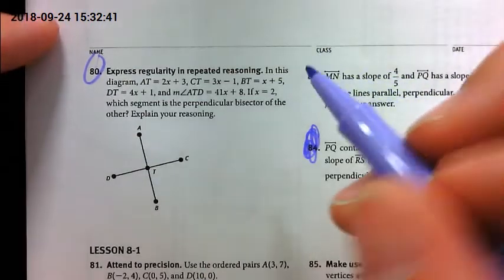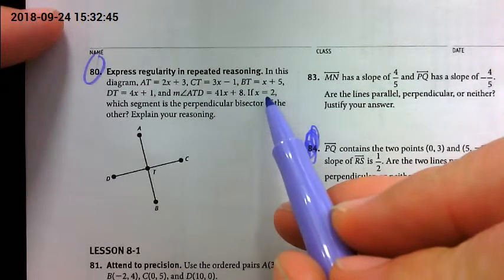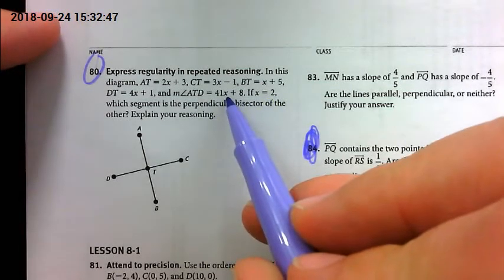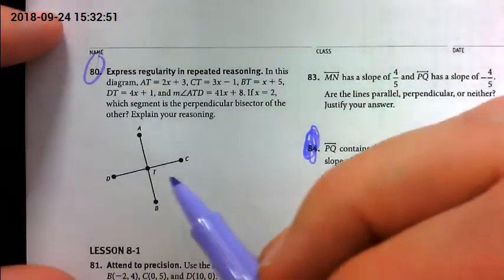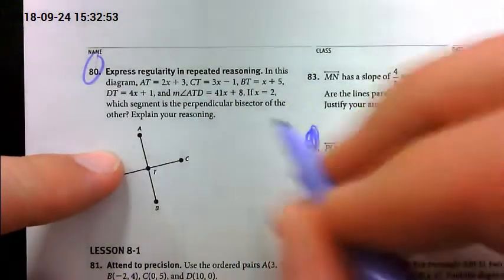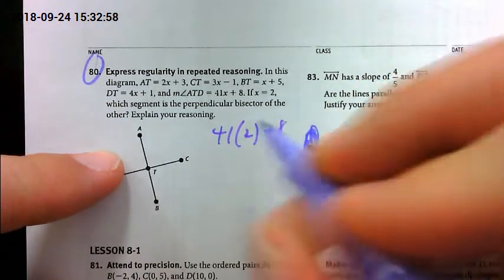Alright. So, first things first, they gave us the X was 2. So let's plug it into the angle to make sure that this is a right angle. Because ATD would have to be 90 degrees in order for this to even work. So 41 times 2 plus 8.